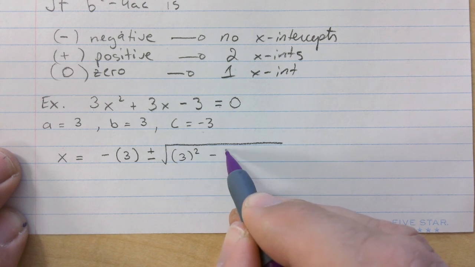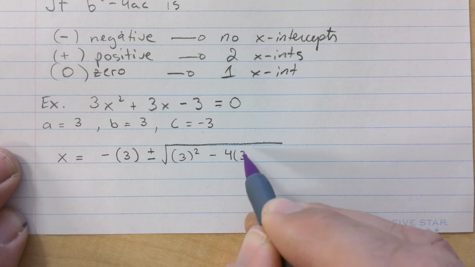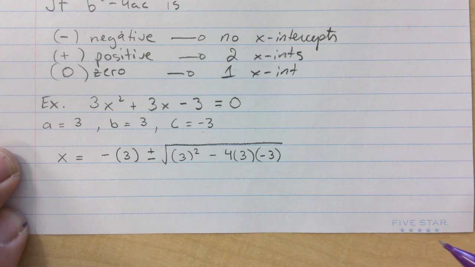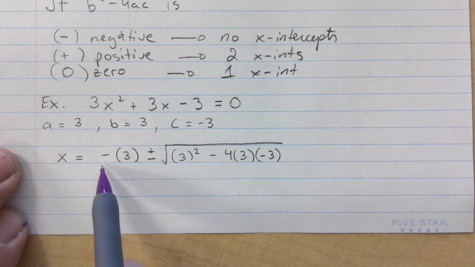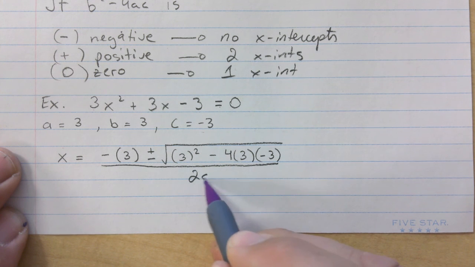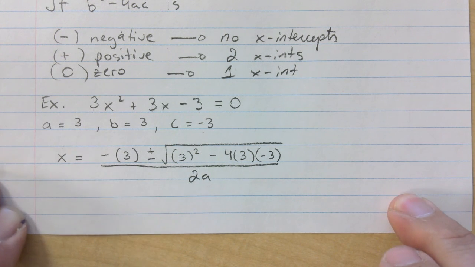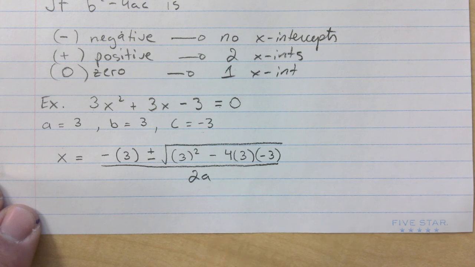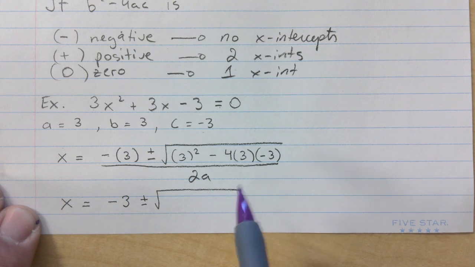Minus 4 times a times c, all over 2 times a. Then you clean it up a bit. Negative 3 is just negative 3, there's nothing to worry about there. Plus or minus square root of.